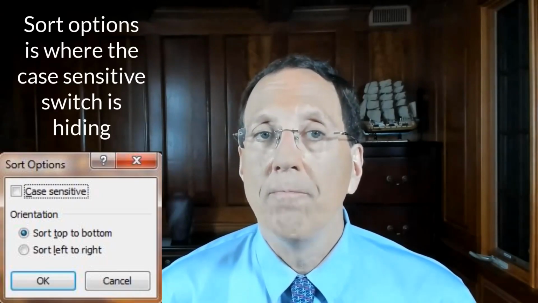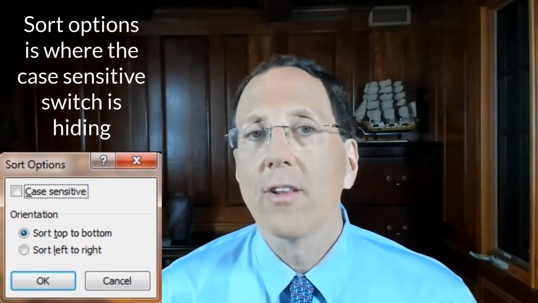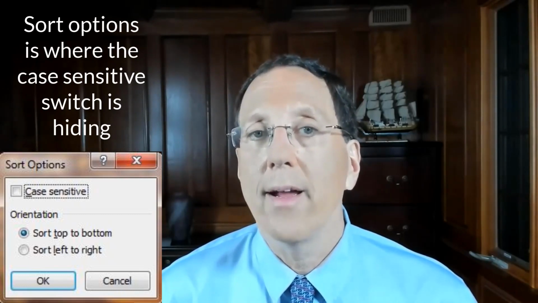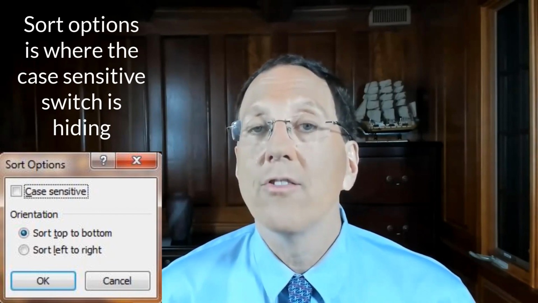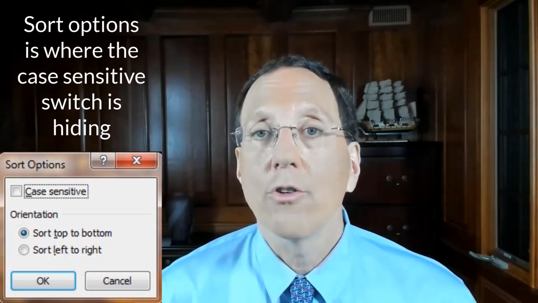When you bring up Sort, there's also a small box called Options. Options is useful if you want Excel to be case sensitive. Case sensitive means the lowercase letter a is considered a different character than the uppercase or capital letter A. If the case sensitive box is not checked, and this is a default, then all A's, both upper and lowercase, are treated the same. For most business applications, case doesn't matter, but when it does, it's nice to know where the switch is hiding. In this video, we went over sorting, which is a basic Excel function.